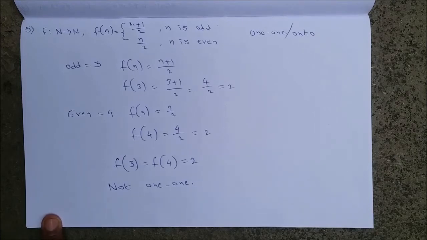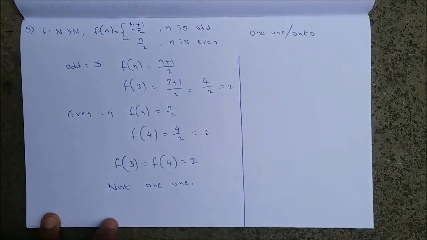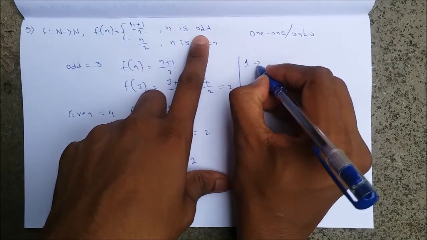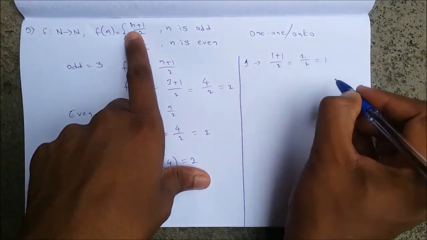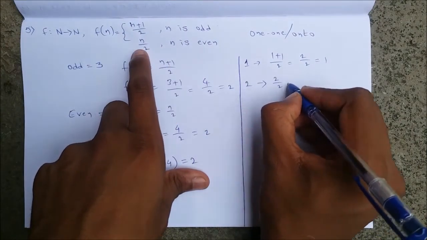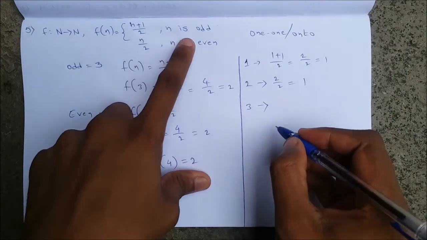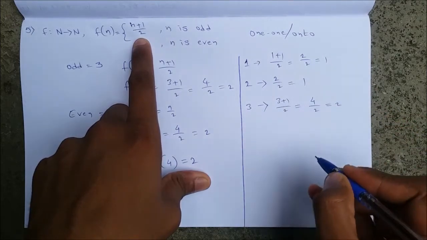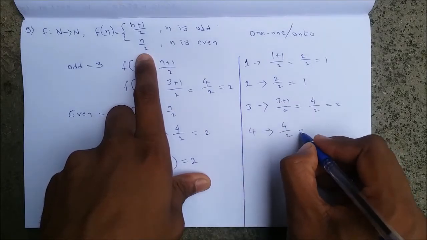Now let us check whether it is onto or not. First, starting from an odd number, I am taking number 1. If I substitute in this, (1+1)/2, that is nothing but 2/2, nothing but 1. Now again I am taking an even number, 2. So 2/2, that is 1. Now I am taking the next odd number, 3. If we take 3, (3+1)/2, that is 4/2, nothing but 2. Again I am taking even number 4. If we take 4/2, which is equal to 2.